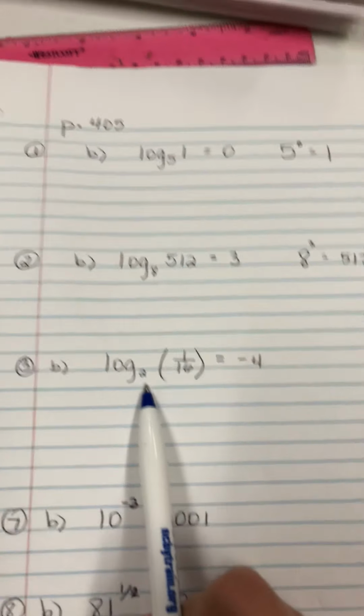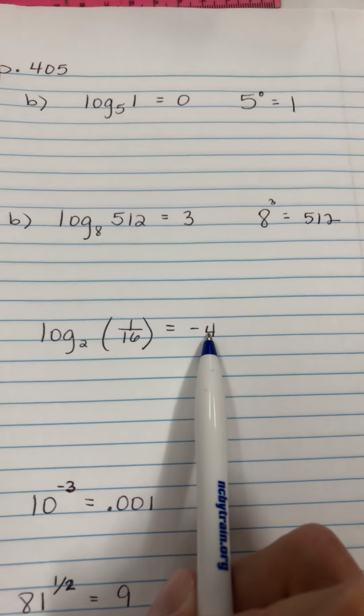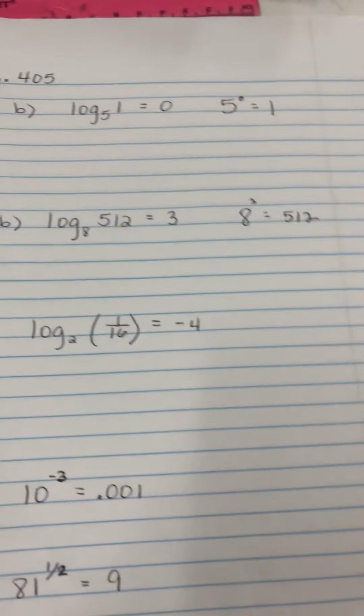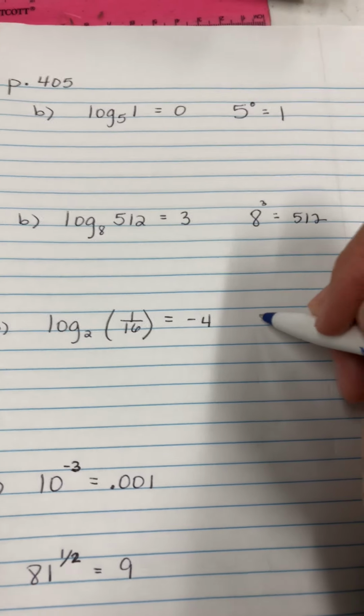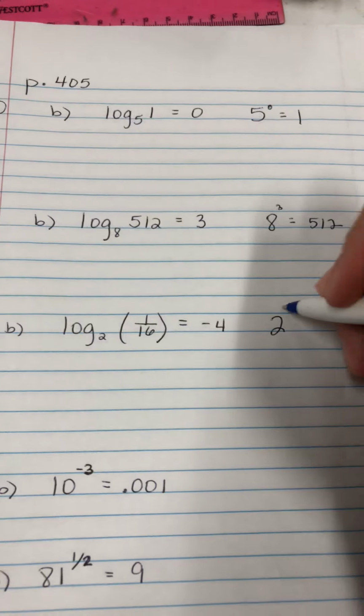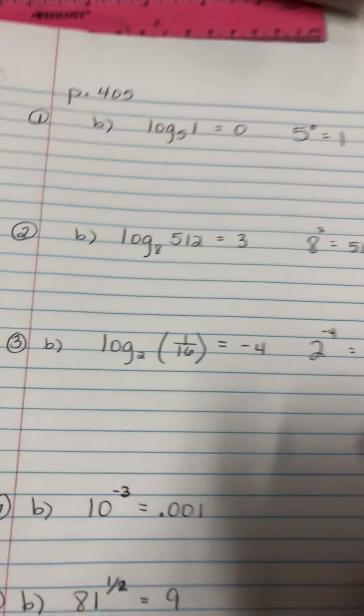Do one more of these. So I have log base 2 of the fraction 1/16 is equal to -4. I'm going to rewrite this as an exponent. So I'm going to start with that base 2 raised to the -4th power is equal to the 1/16.